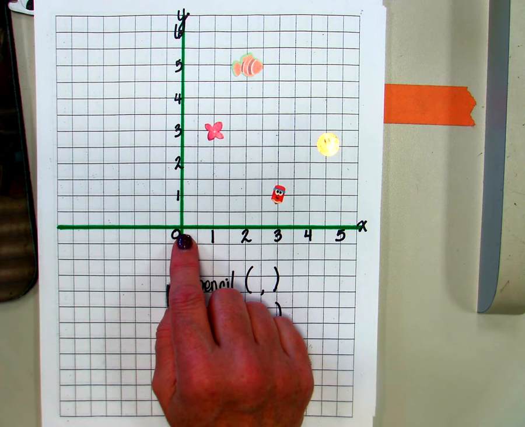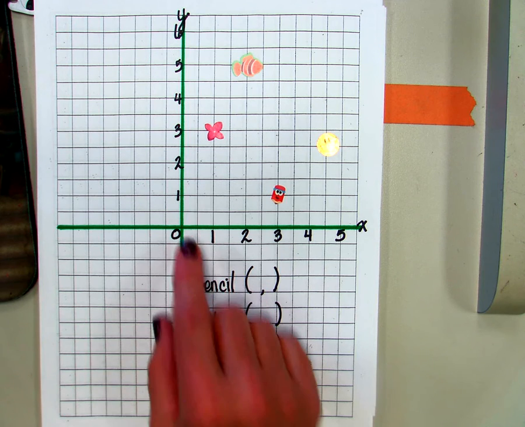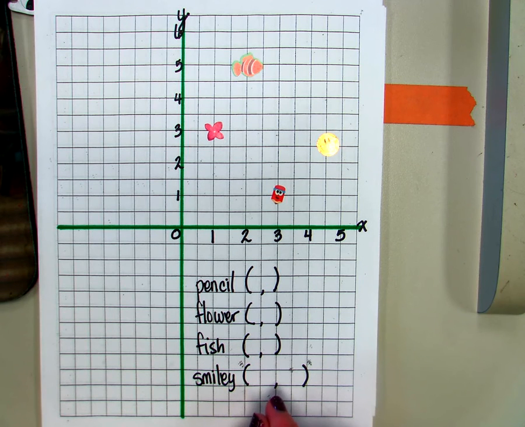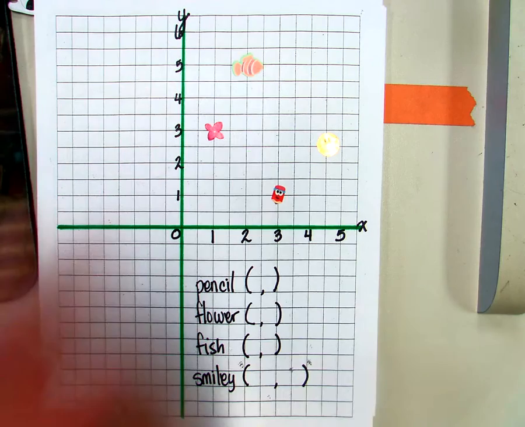All right, so we are going to look for ordered pairs. And they're ordered because they have a specific order. They are in the X, Y order.